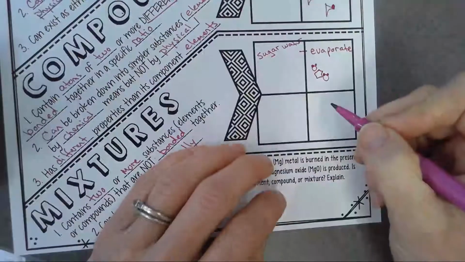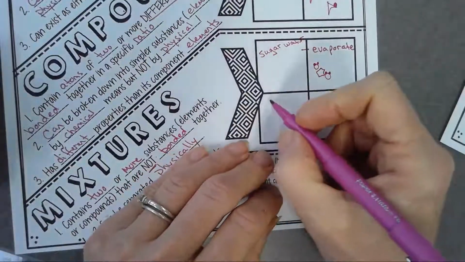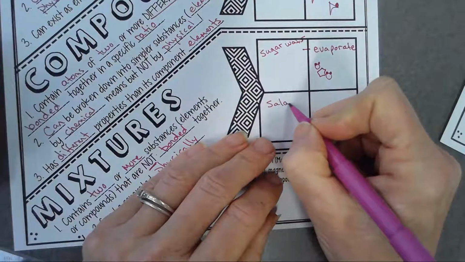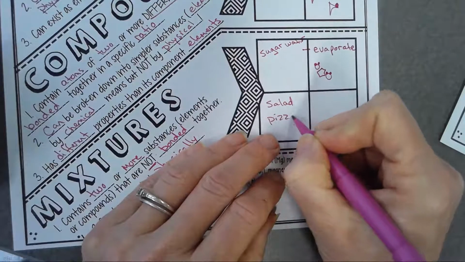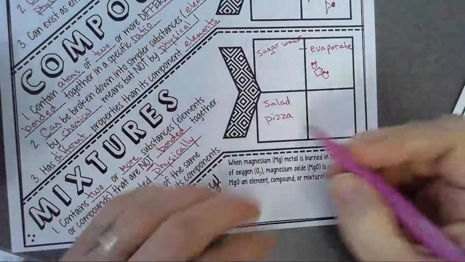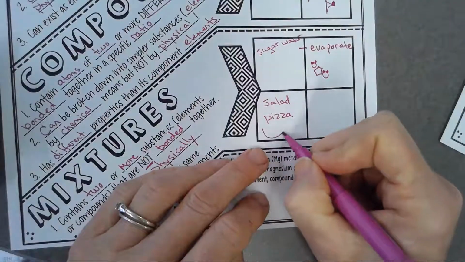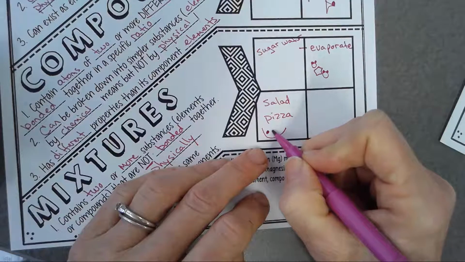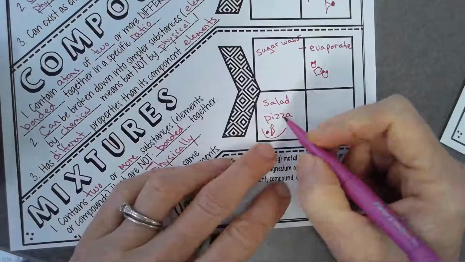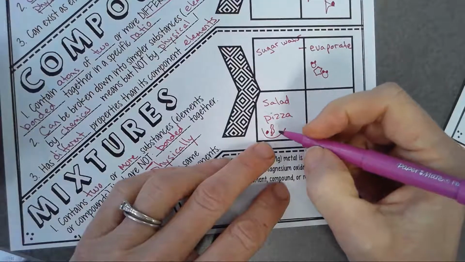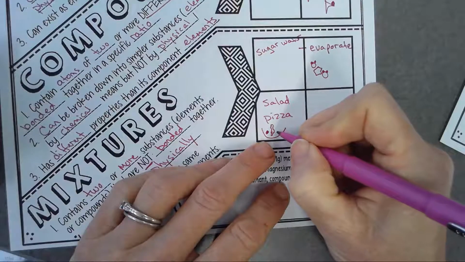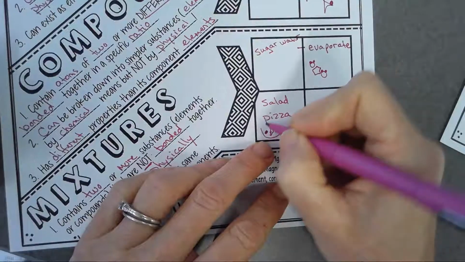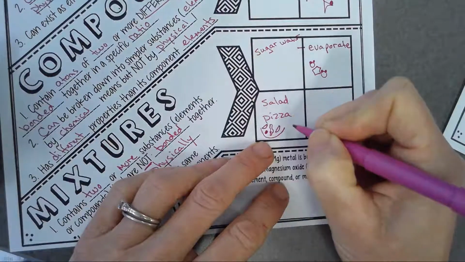Okay, so another mixture could be like a salad or a pizza. This could be something I could just pick apart. So let's draw a salad. So here I've got a salad, and in my salad I've got tomatoes, I've got some lettuce. This is a weird looking salad. What else would I have in my salad? Ooh, I want avocado. So I want some avocado slices in my salad, and that's going to look an awful lot like my apple slices.